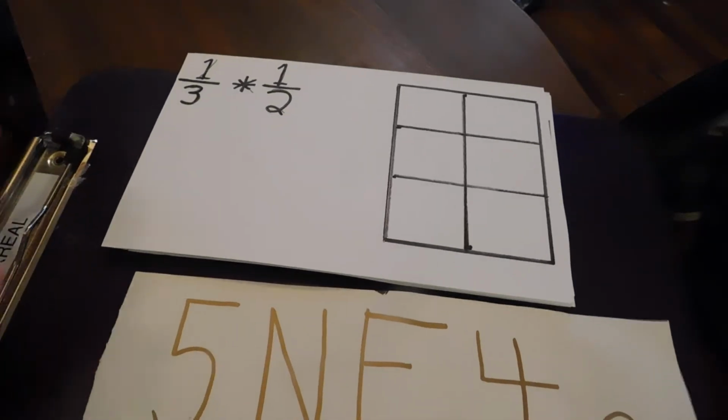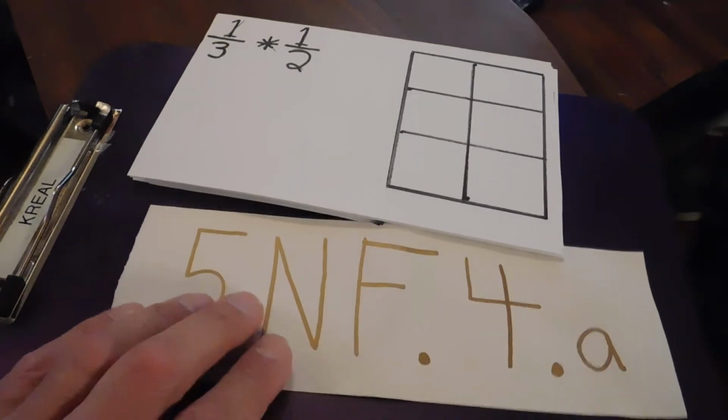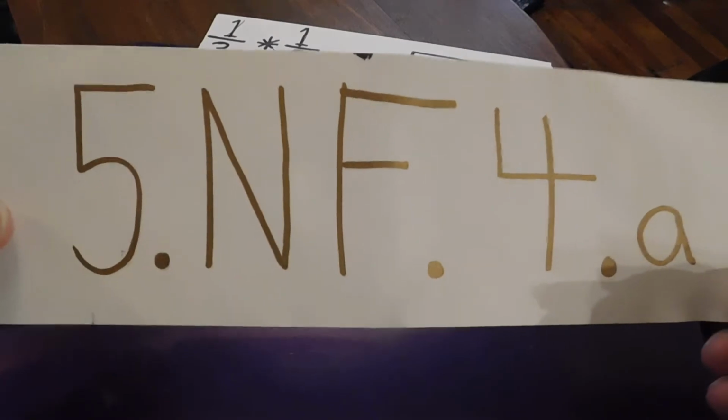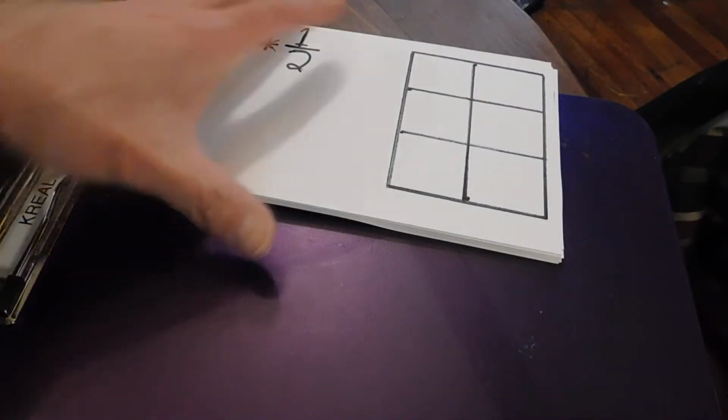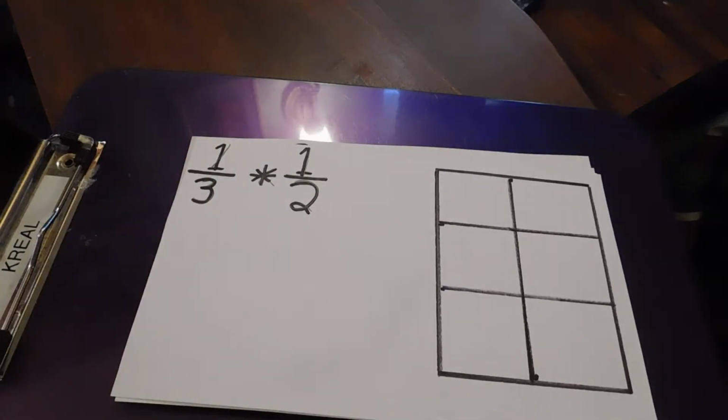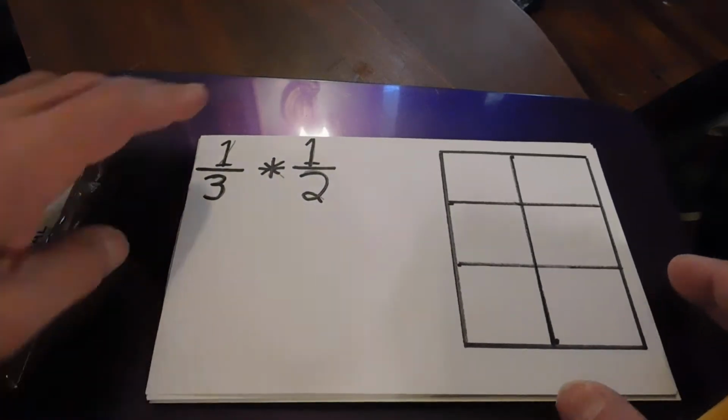All right, hello. We're going to talk today. The national standard is 5.NF.4.a. Okay, and the topic is multiplying fractions.